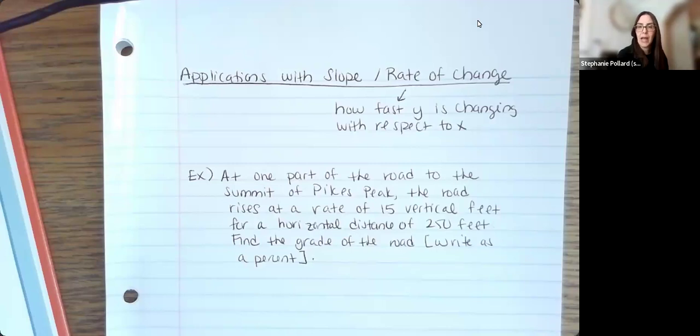So here's one example of an application. At one part of the road to the summit of Pikes Peak, the road rises at a rate of 15 vertical feet for a horizontal distance of 250 feet. Find the grade of the road. And a grade of the road is another way actually to say slope or rate of change.